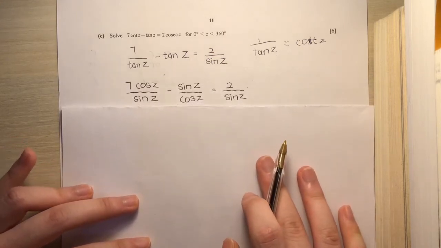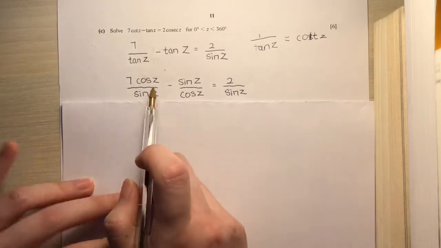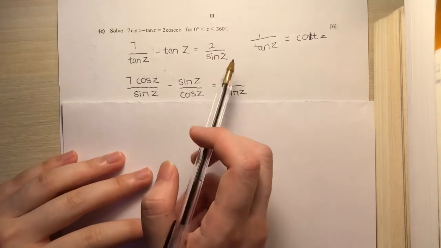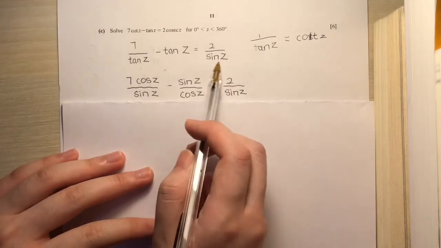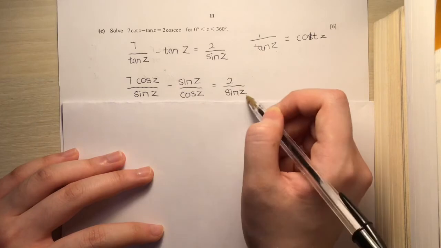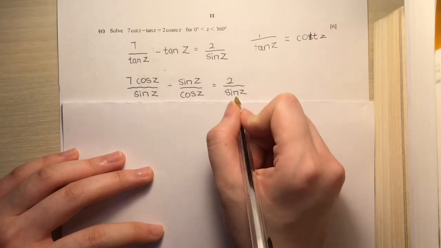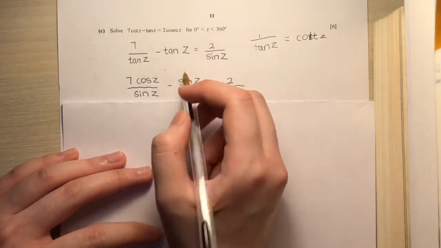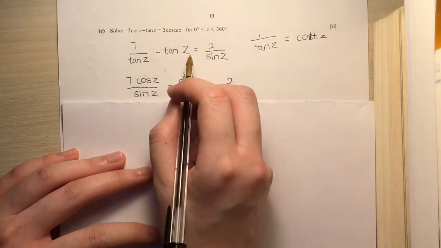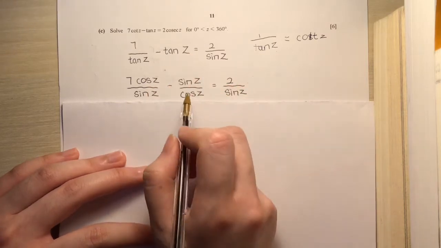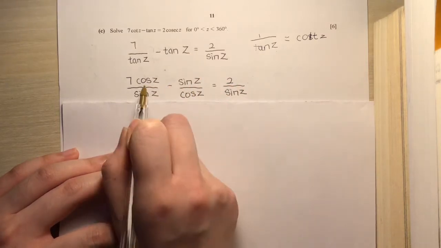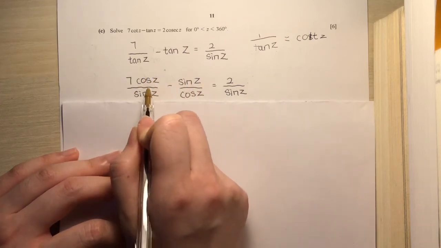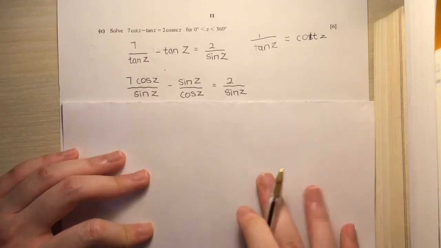So after you have changed cotangent z to 1 over tangent z, simply change the tangent over here into a form where it involves sine z. Because on the right hand side you cannot manipulate further, you only have one trigonometry symbol. Tangent z itself will just equal sine z over cos z, and because over here is 1 over tangent, you just have to reciprocate everything the other way around, so it becomes cos z over sine z.